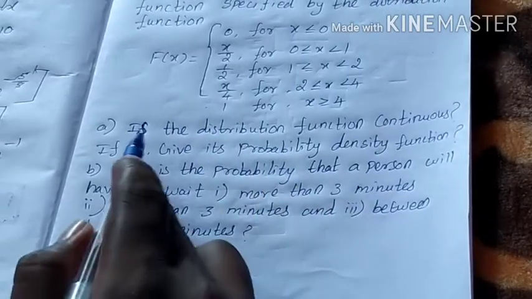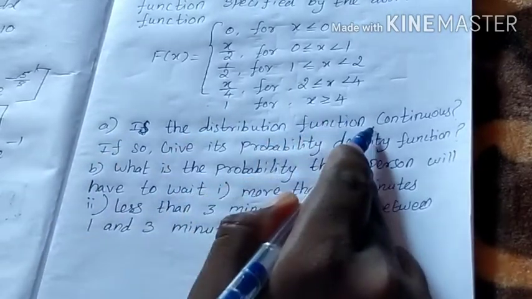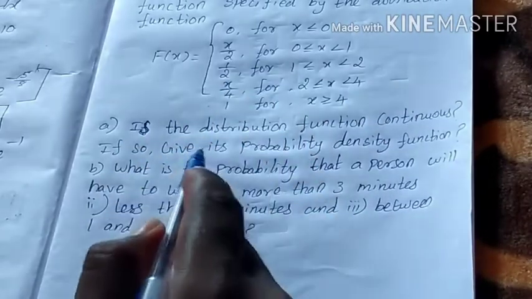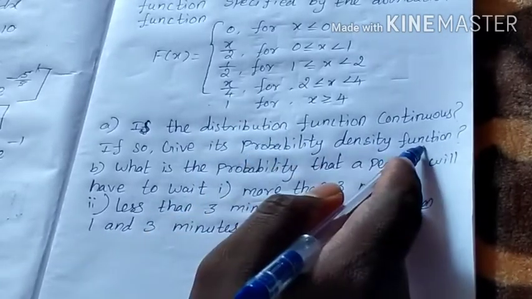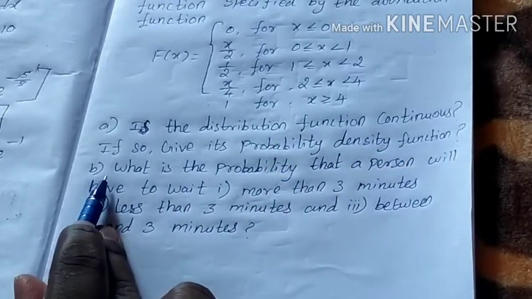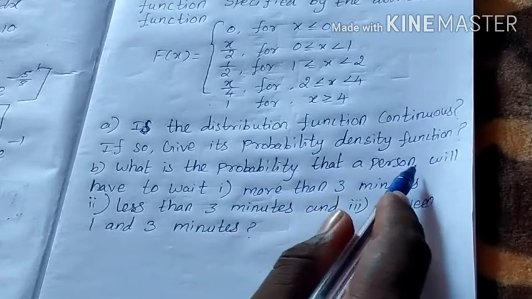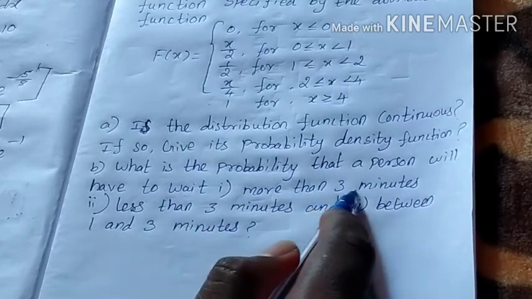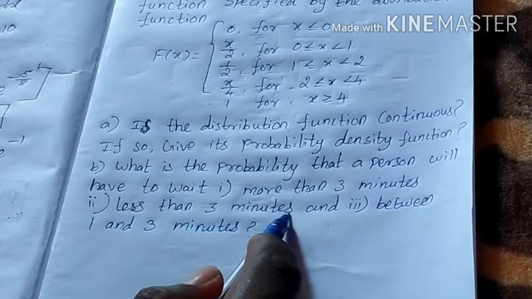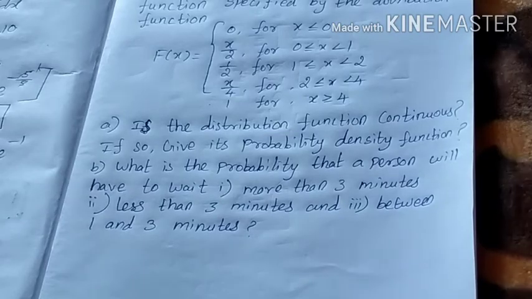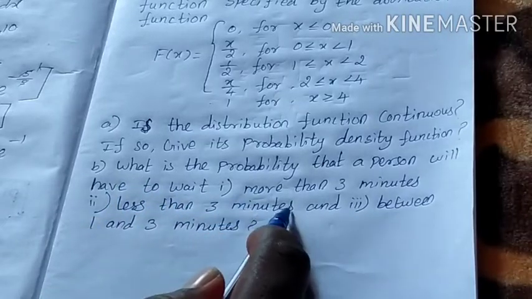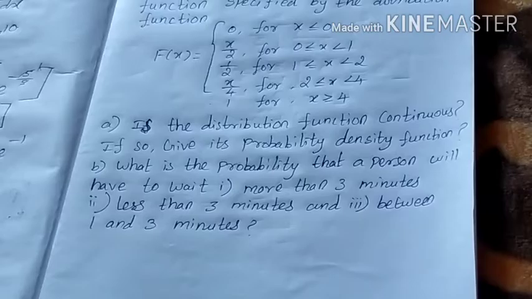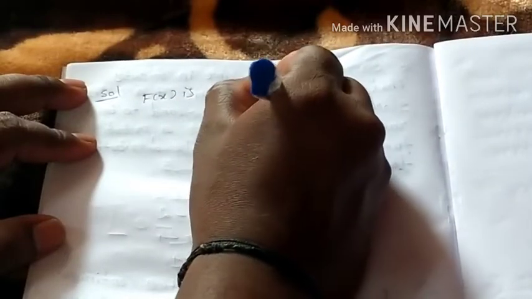The first subdivision A: is the distribution function continuous? Is this continuous or not? If so, give its probability density function. So find the probability density function, that means small f(x). Then B: what is the probability that a person will have to wait, first, more than 3 minutes, second, less than 3 minutes, and third, between 1 and 3 minutes. The first question is to find the probability density function. For the second, use the condition and solve the corresponding probability value. Have you understood the question? Okay. Solution: capital F(x) is a continuous function.